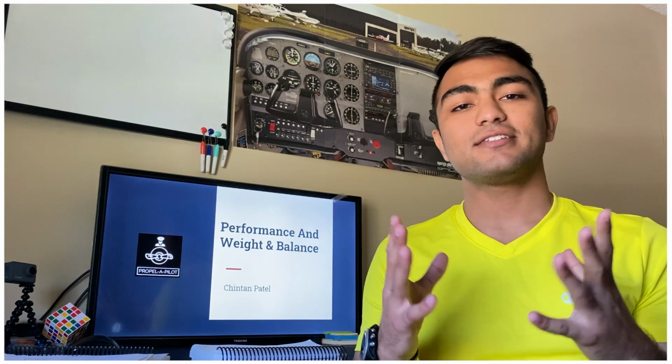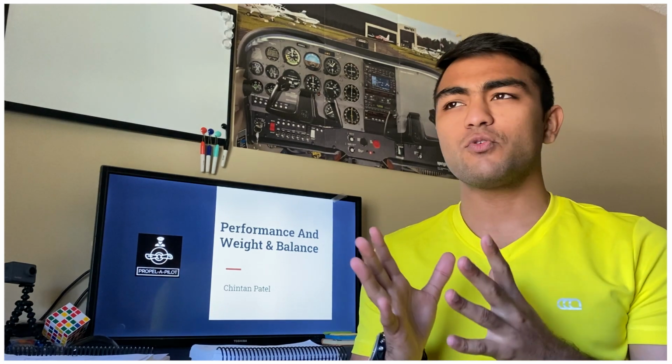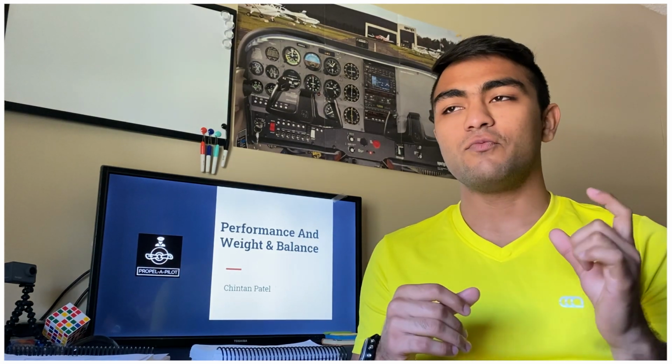Alright, so now let's take a look at how to use takeoff performance and landing performance charts. We already learned how to use a takeoff table when we were talking about the effects of winds on takeoff in the previous video. So now we are going to learn how to use a graph. For this, we are going to take a landing graph. A landing graph and a takeoff performance graph are pretty similar in how to use them. So let's just get started with this landing graph.